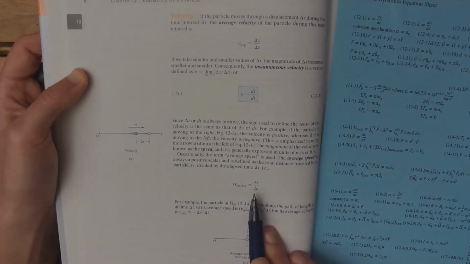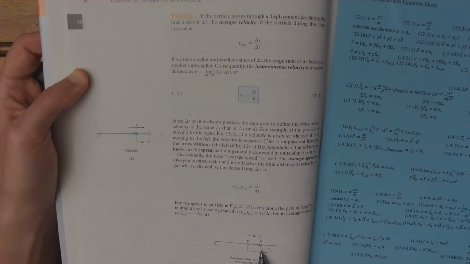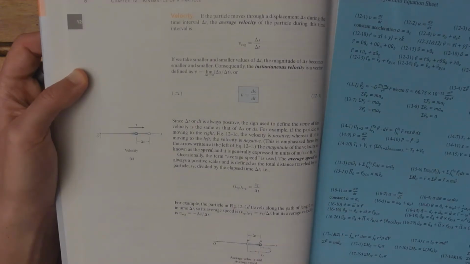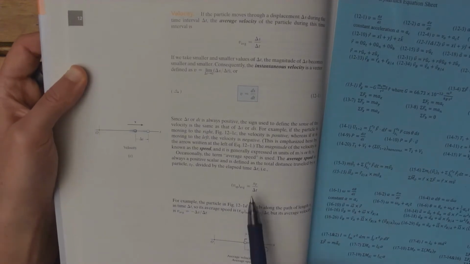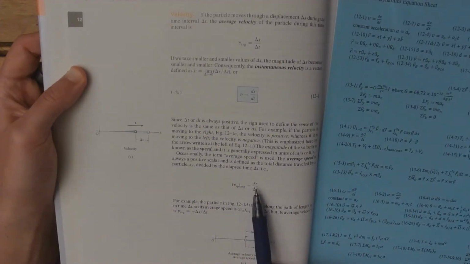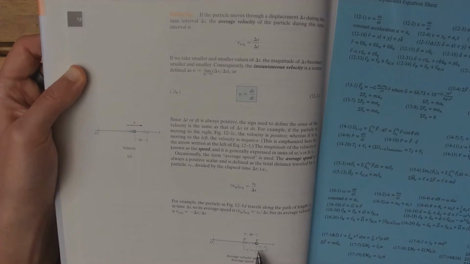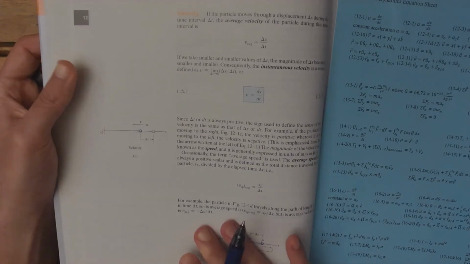Whereas the average speed is the total distance traveled, so the length of this path divided by delta t. Okay, so the S sub capital T that we have here is the length of the path. That is the total distance traveled.